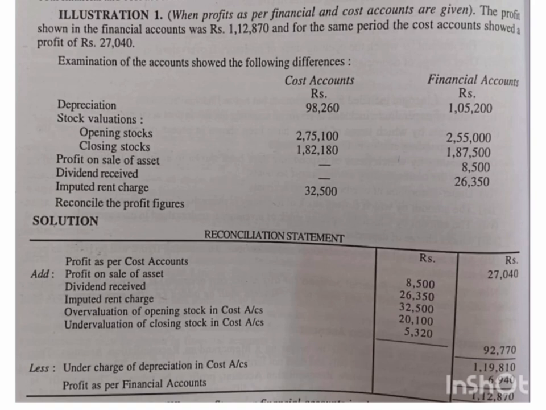Profit on the sale of asset under cost account is nil, under financial account is 8,500. Dividend received under cost account is nil, under financial account is 26,350. Imputed rent charge under cost account is 32,500.